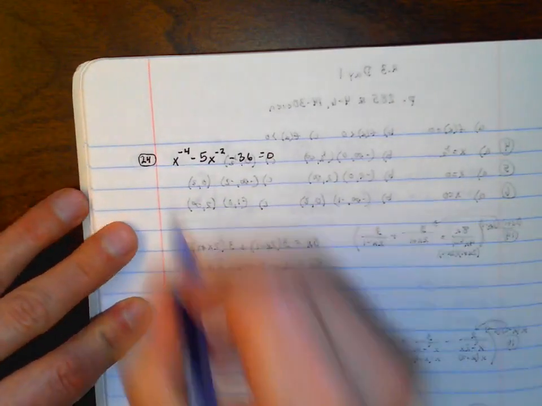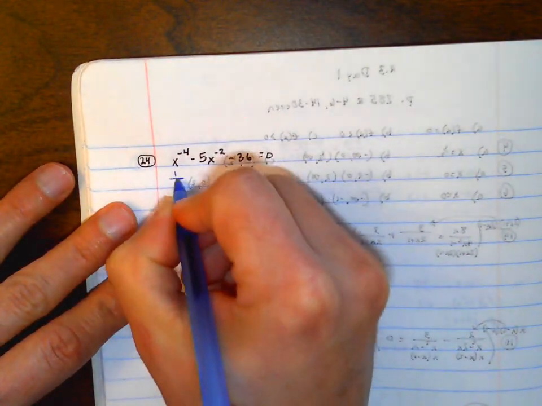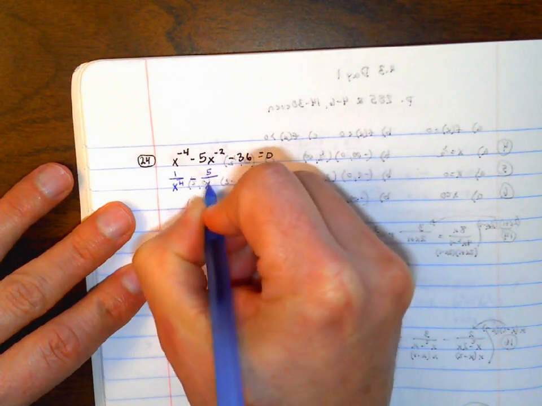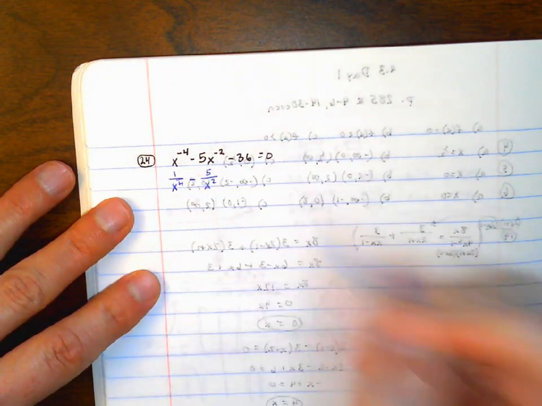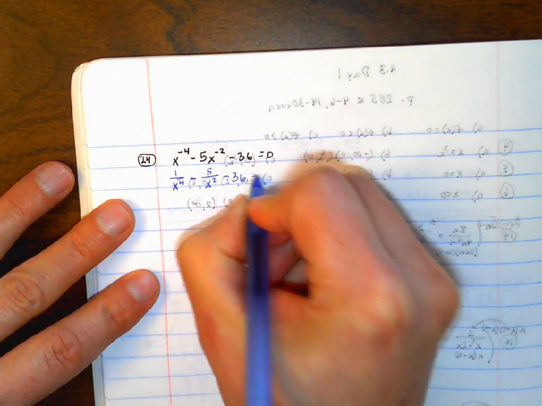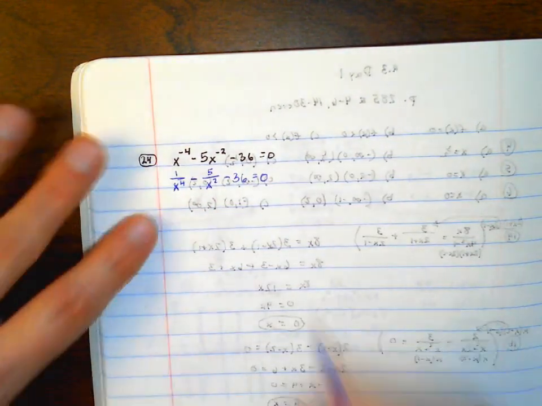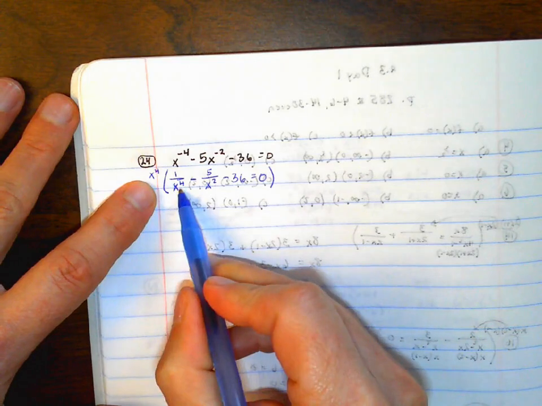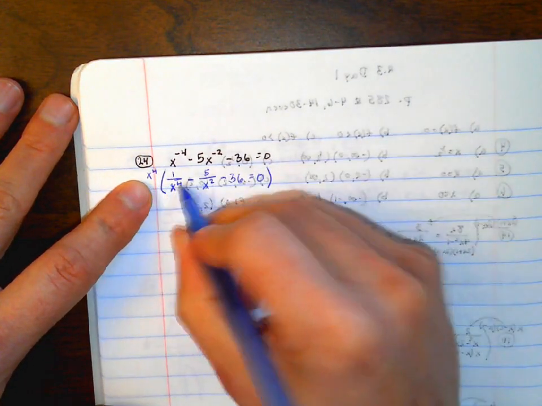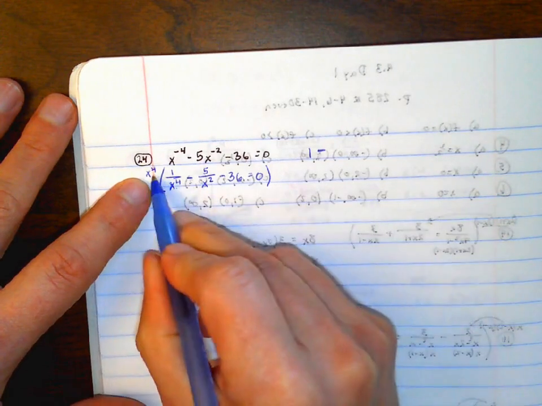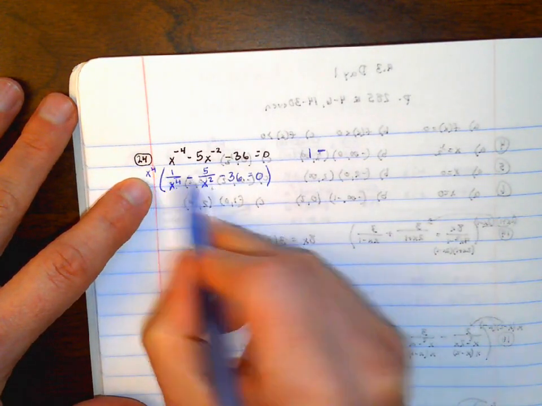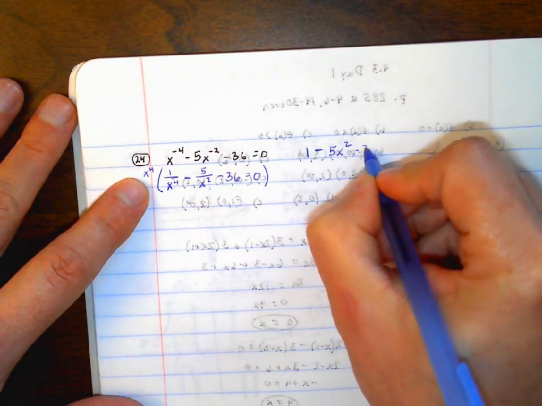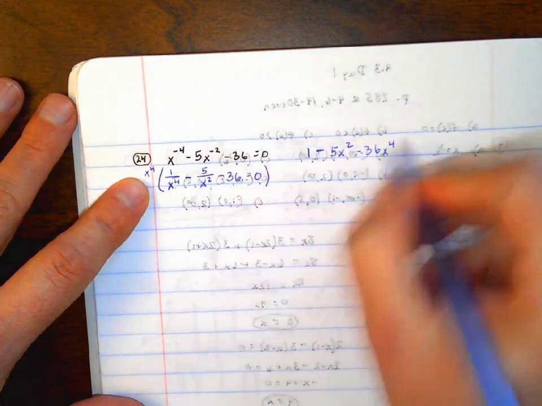Number 24, negative exponents means this is like 1 over x to the 4th, minus 5 over x squared, because just the x is to the negative exponent, not the 5. So we know we have to multiply everything by x to the 4th. So x to the 4th cancels out, so I just have 1. X to the 4th over x squared is x squared, so it'd be 5x squared. And that times that is negative 36x to the 4th. And that times 0 is 0.